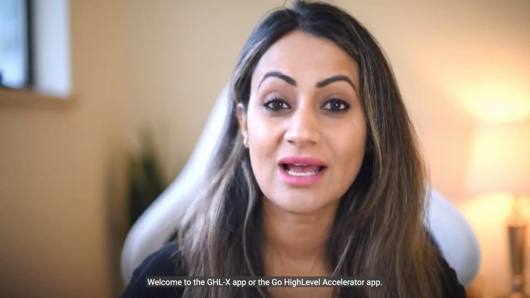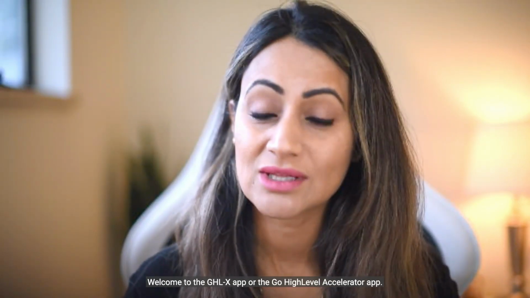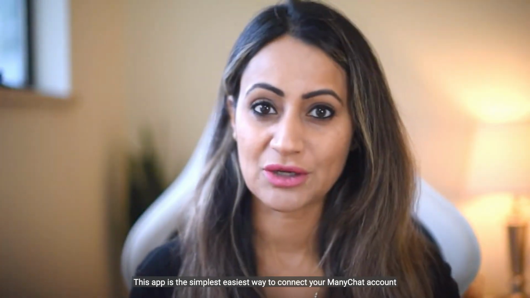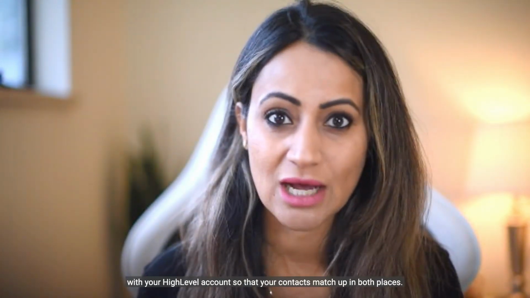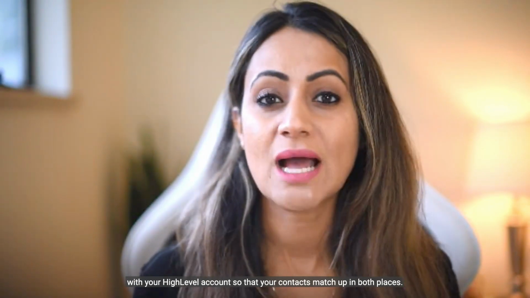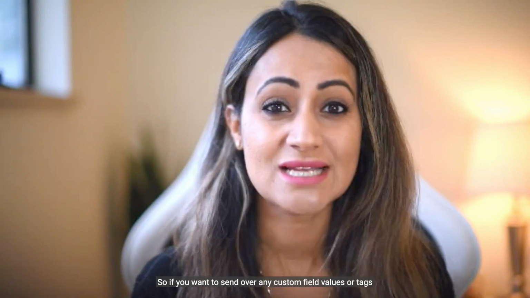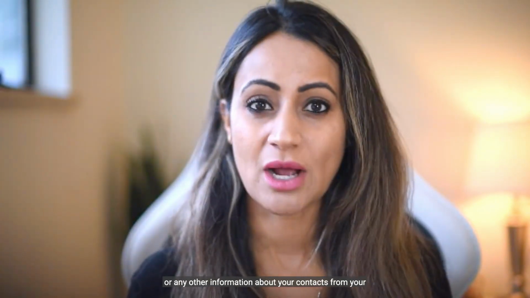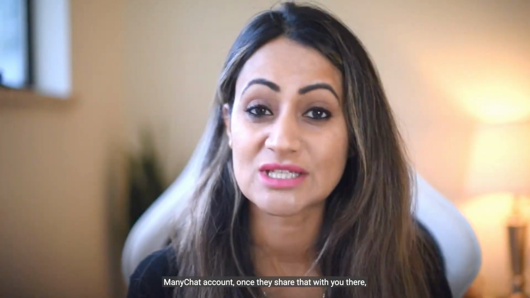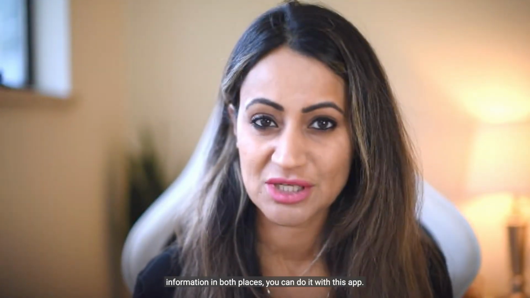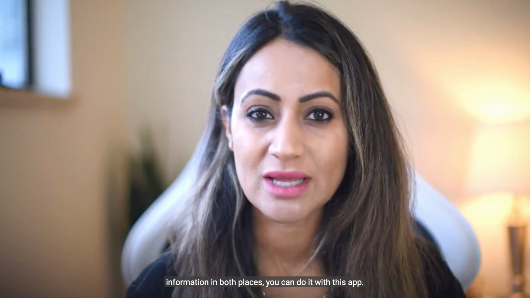Welcome to the GHL-X app, or the Go High Level Accelerator app. This app is the simplest, easiest way to connect your ManyChat account with your high-level account so that your contacts match up in both places. So if you want to send over any custom field values or tags or any other information about your contacts from your ManyChat account, once they share that with you there, over to your high-level account so that you have the same information in both places, you can do it with this app.